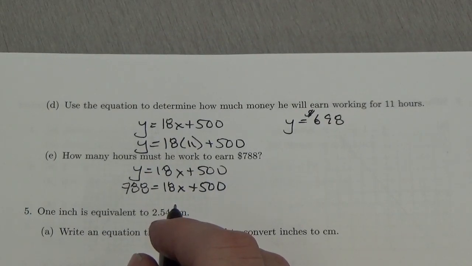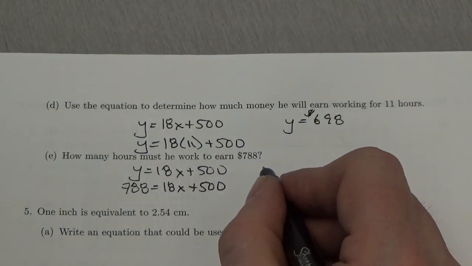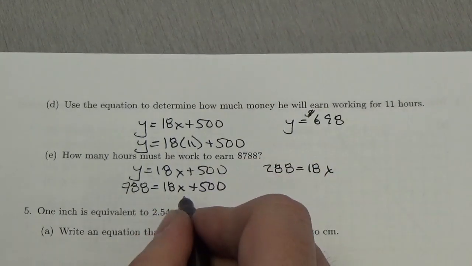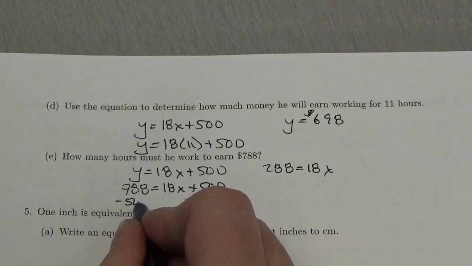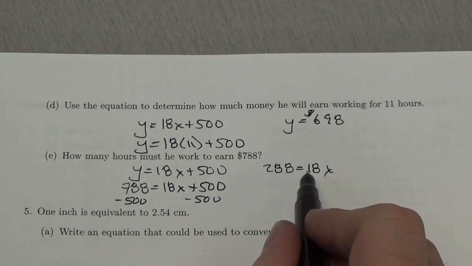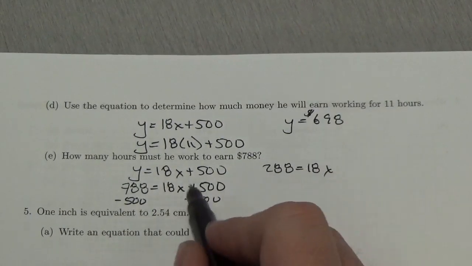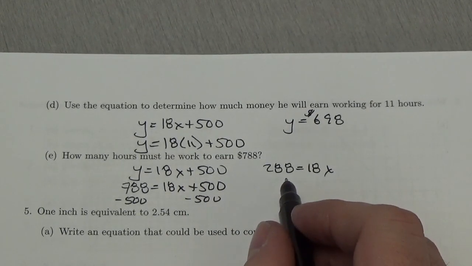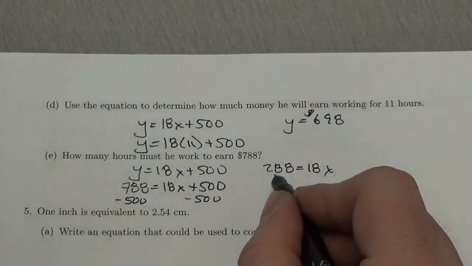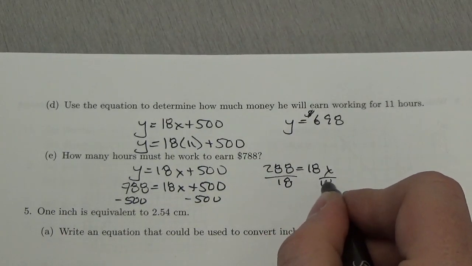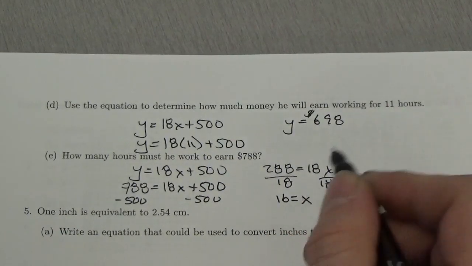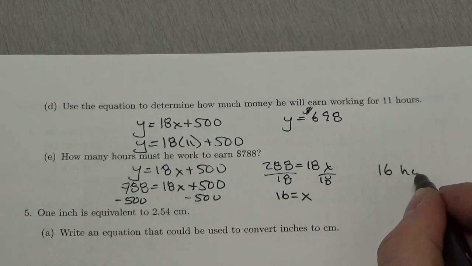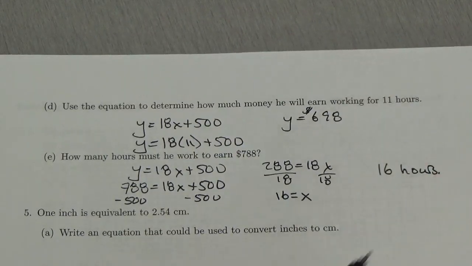And 788 minus 500 is going to be 288. So if you subtract 500 from both sides, I get 288 equals 18x. The subtraction didn't do anything to the 18. Now, if you divide both sides here by 18, I get that 16 is equal to x. Which means, how many hours do you have to work? 16 hours. Okay, and there you go.